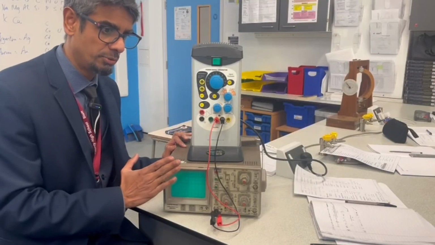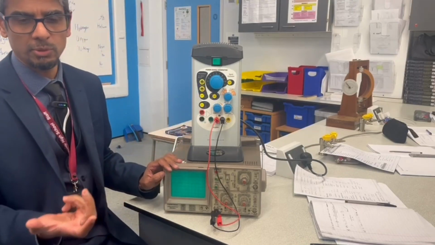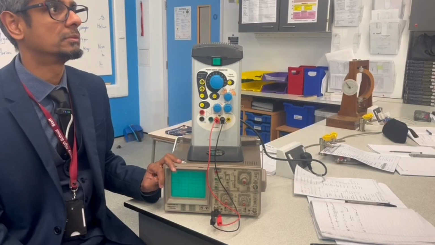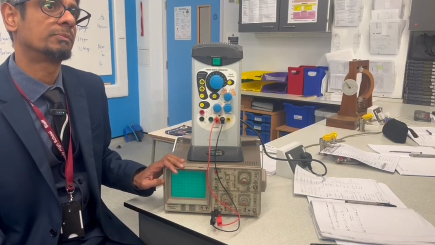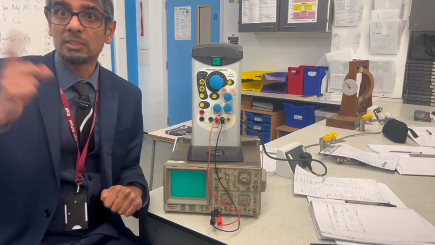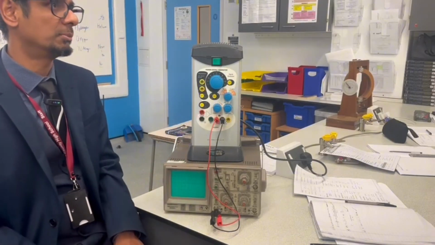So this is your cathode ray oscilloscope. Cathode ray, anyone knows what that means? Cathode ray. After Thomson, anyone? Cathode ray is just a beam of electrons. Okay, so an oscilloscope allows us to play around with these electrons. How fast it's oscillating, we can then use to measure the frequency.